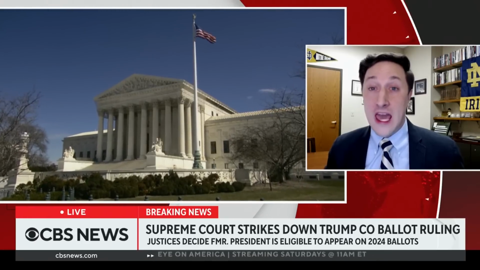Right. So it's important to think about a couple of things. The first is that the court didn't really get into the weeds about whether January 6th was an insurrection, whether Donald Trump engaged in it, and instead focused on a structural issue. Can states enforce this provision of the Constitution in their ballot access rules? And for a majority of the court, they said that states just don't have this power. It is really left to Congress to make the determination about how it wants to implement and enforce this provision of the Constitution.